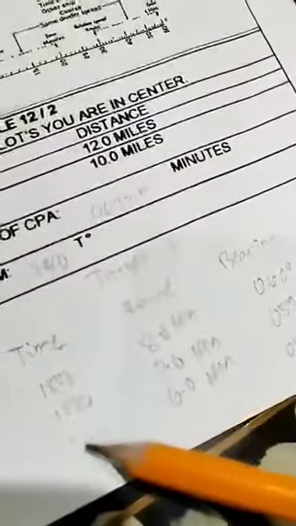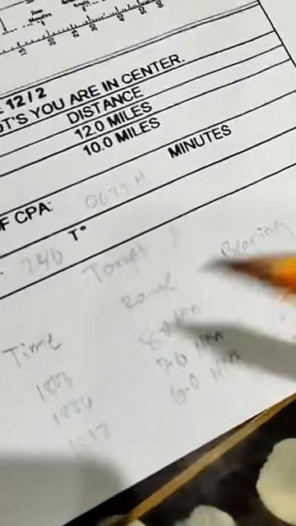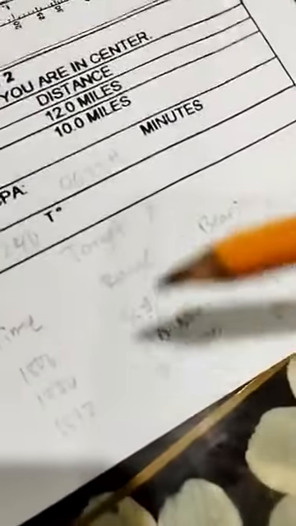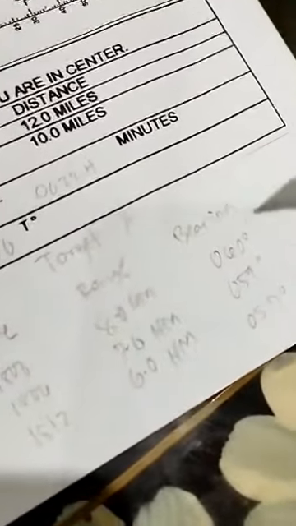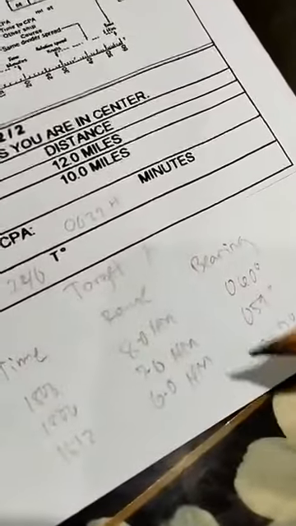This too, 0800 hours and 7.0 nautical miles and 59 degrees, and so on and so forth. And we will plot this on the plotting sheet.